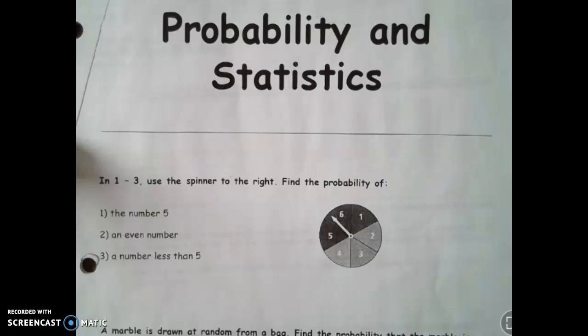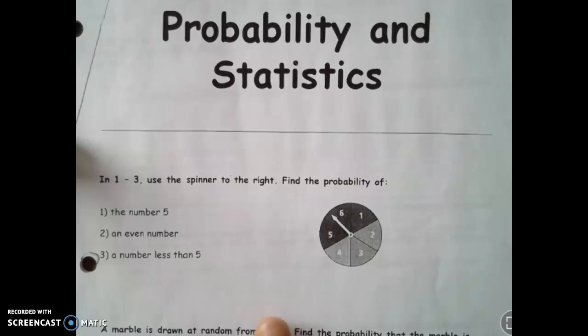Today we're going to do some review on compound events, and we're going to do it out of the probability and statistics practice packet, which looks like this. So please make sure that you're in the correct packet and not in the regular notes packet. We're going to be on pages 14 and 15.